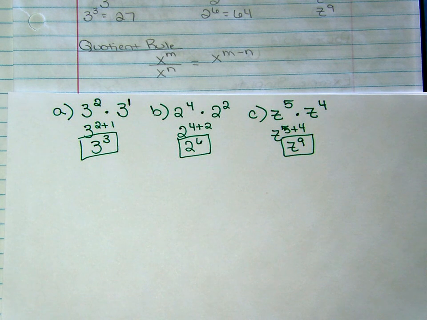Okay, product rule allows us to multiply our exponents together, and the quotient rule allows us to do division. Now, in 5.1, just as a heads up, we don't really deal with negative exponents, which can happen. 5.2 is actually all about negative exponents. So next week, we will talk about negative exponents.